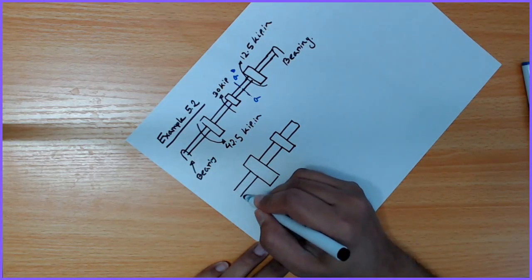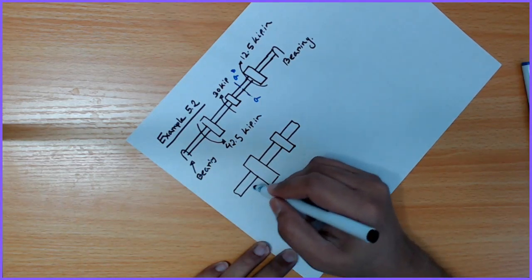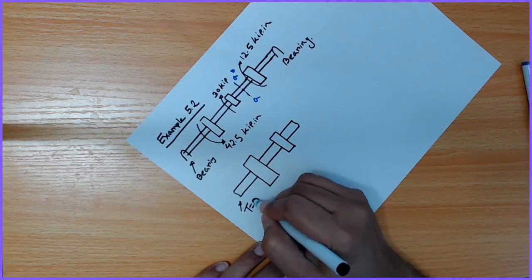So that's why at this end there is no torque. In this end there is no torque. The torque here is 0.